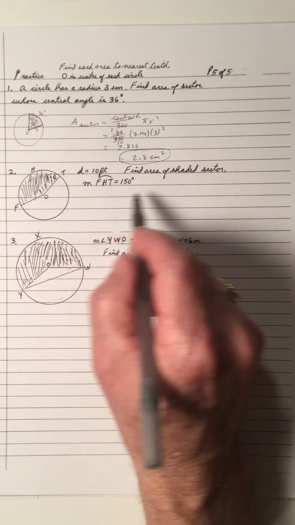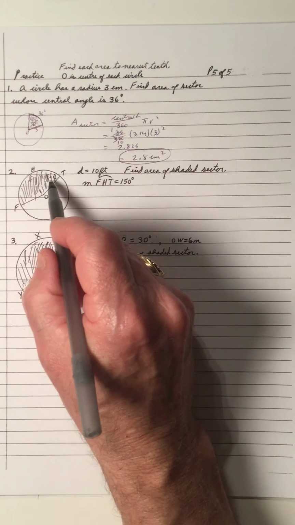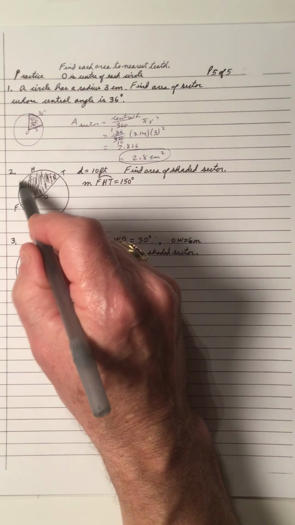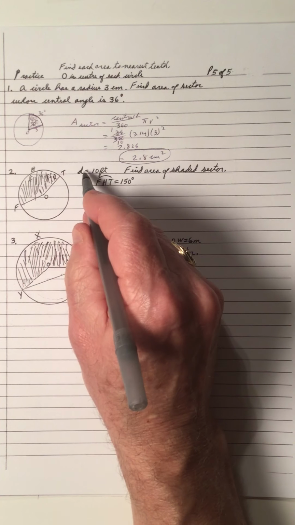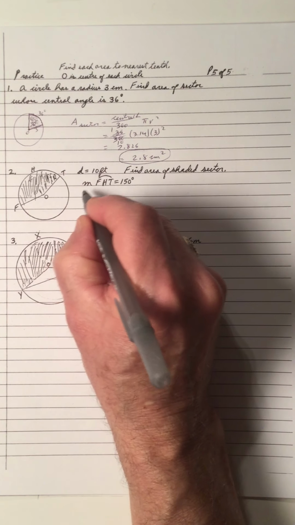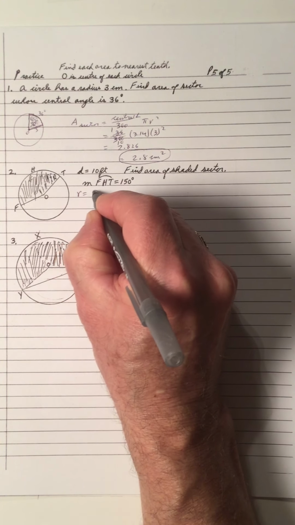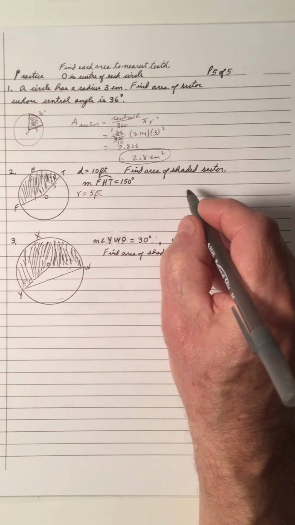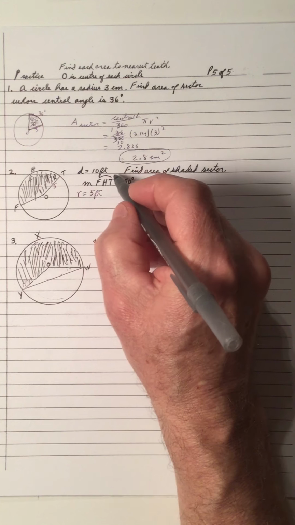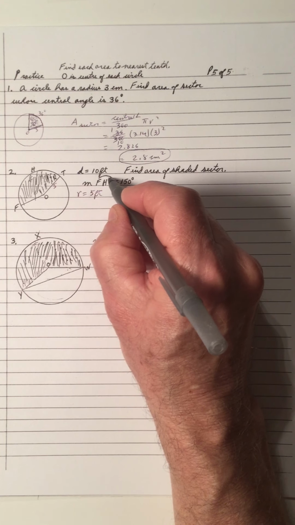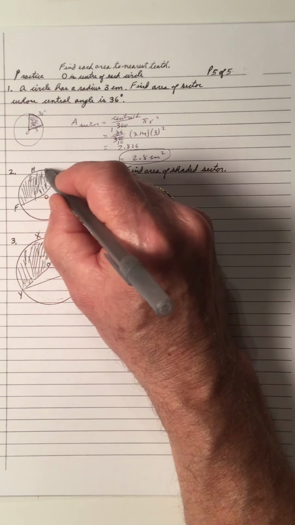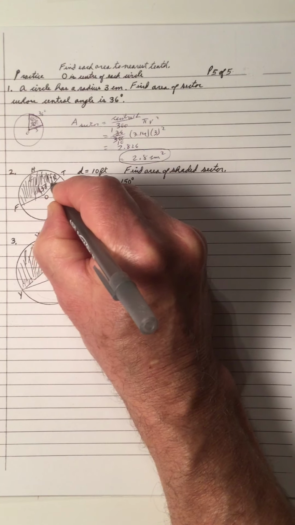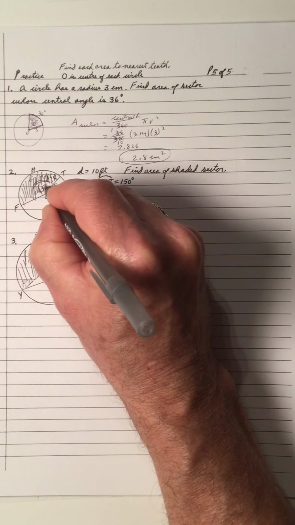Remember, pause the video and work out this answer. We have a circle, we have a shaded sector, 2 radii bounded by this arc. The diameter is 10, so that means your radius is half of that, so the radius is 5. And notice the arc is FHT. FHT is this arc, so that means the central angle is 150. So this angle here is 150 degrees.